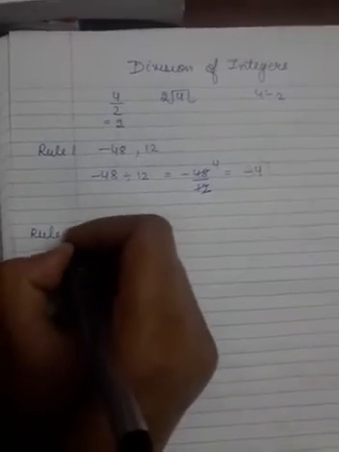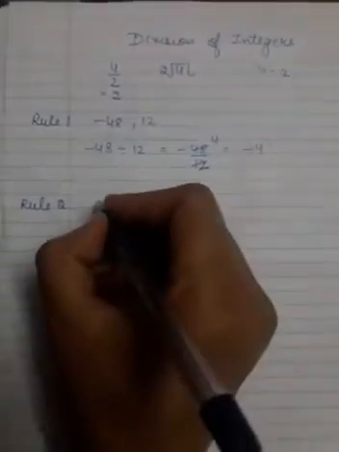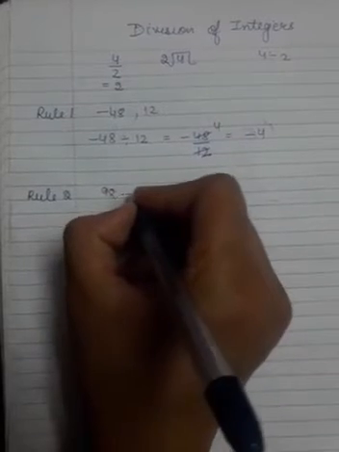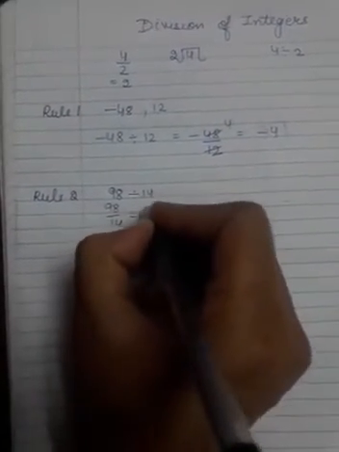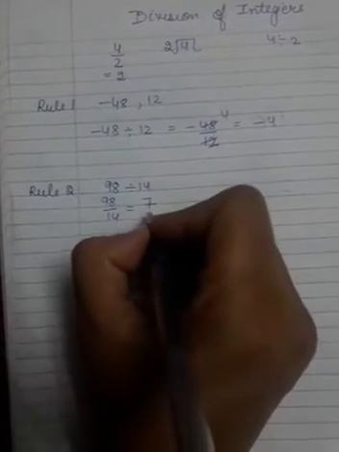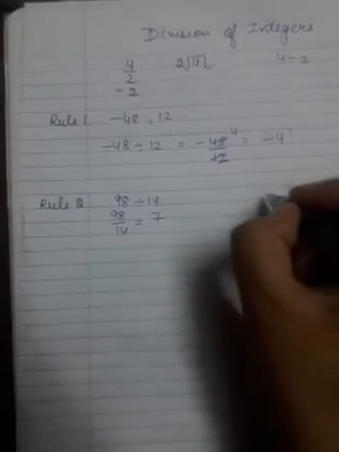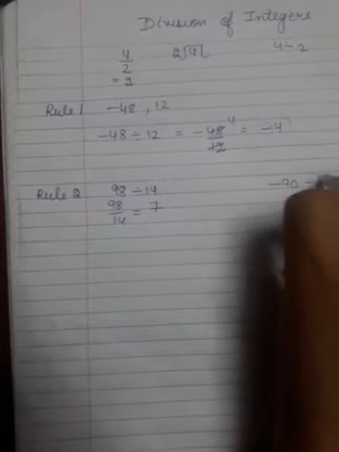Now rule 2. If you divide two integers having the same sign, for example 98 divided by 14, the answer is 7. If two integers have the same sign, the answer will have a plus sign. Another example, minus 90 divided by minus 15.